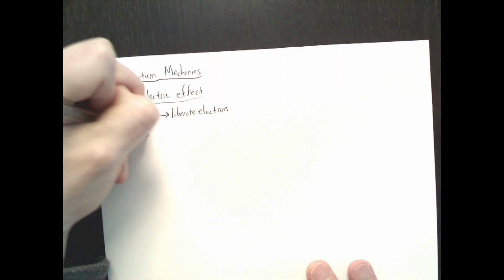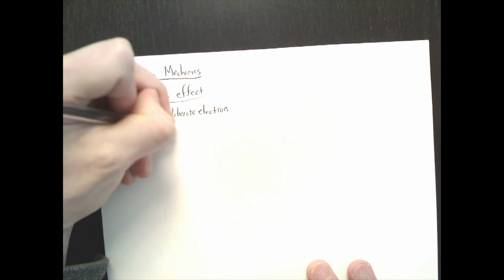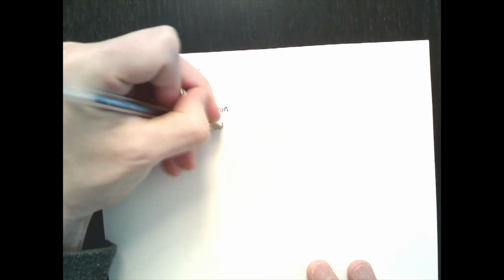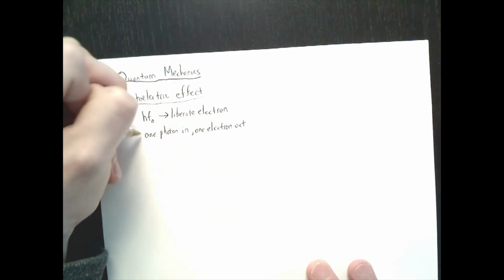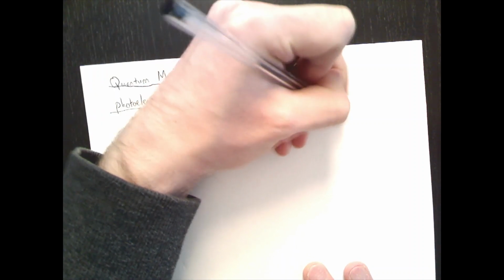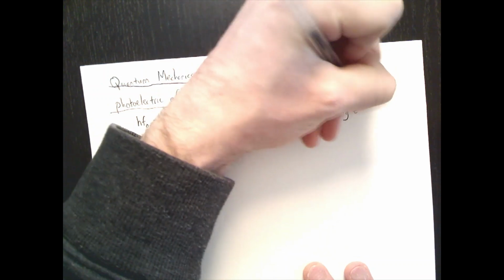So it's essentially one photon in, one electron out. If our frequency is greater than the threshold frequency, the resulting electron has more kinetic energy.